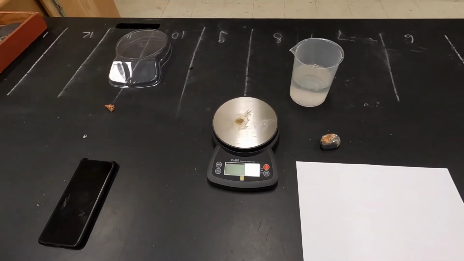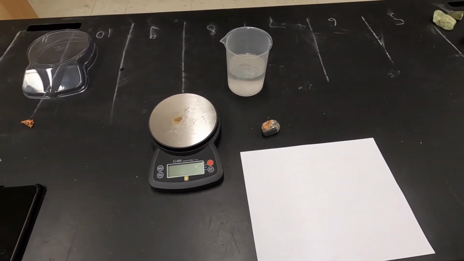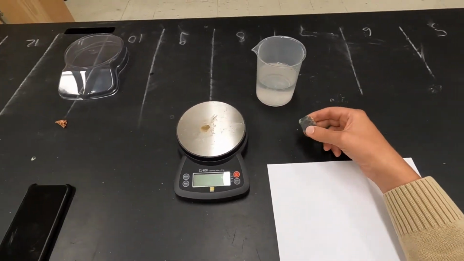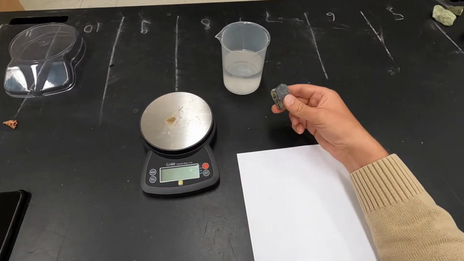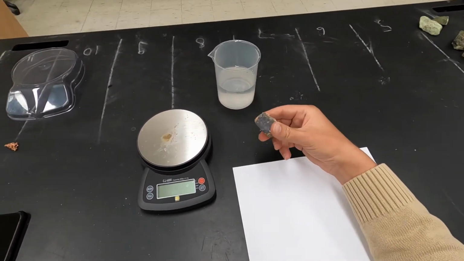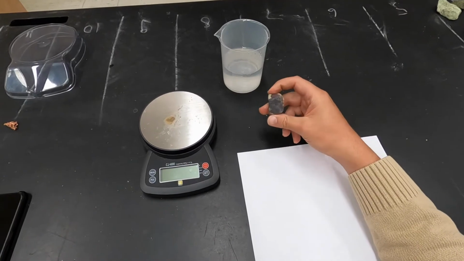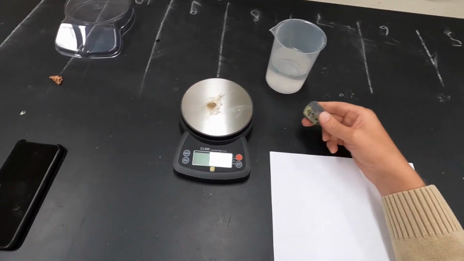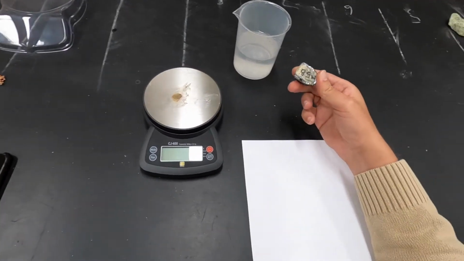For example, I could tell you that the specimen has a specific volume, and I know the weight of the specimen, and so I could potentially ask you to determine its density based on the volume and on the weight of the specimen.